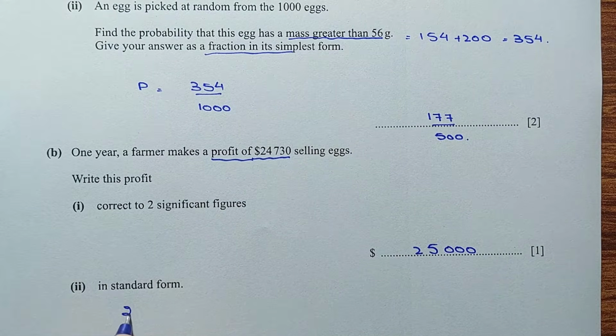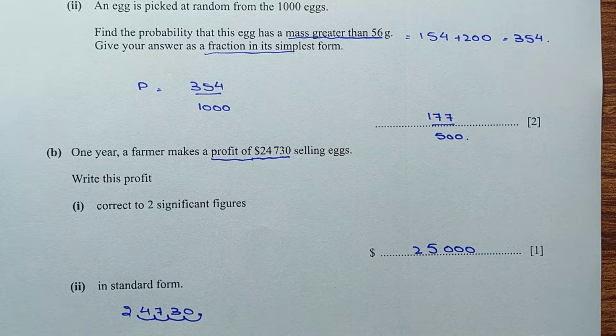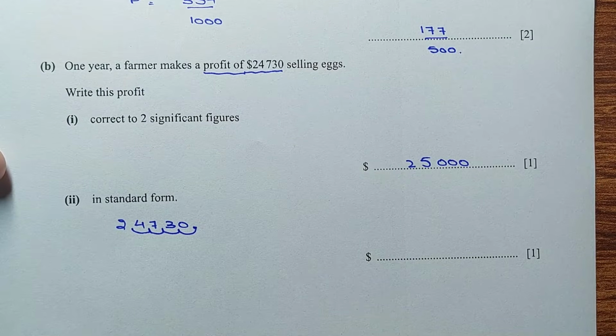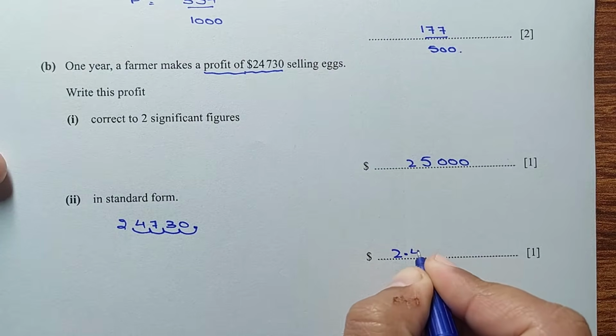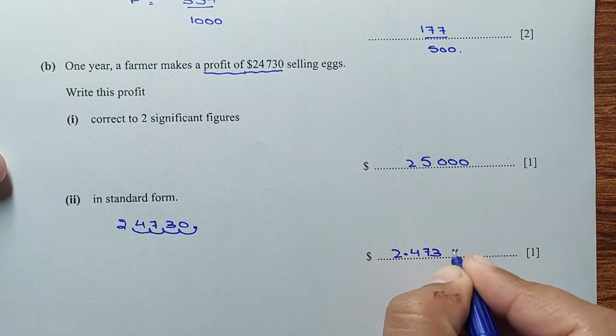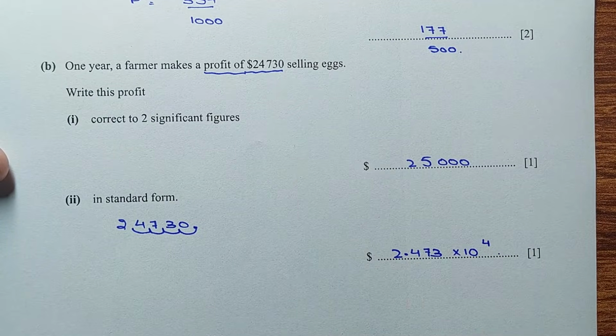Right, now for the second part, in standard form. So this should be 24730. We have to move 1, 2, 3 and 4 units to the left side. So 2.473 times 10 to the power positive 4. We are moving to the left.